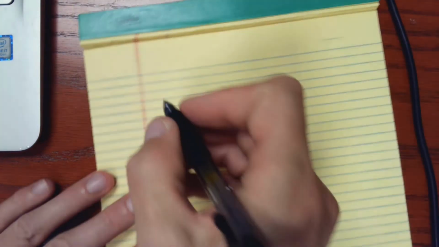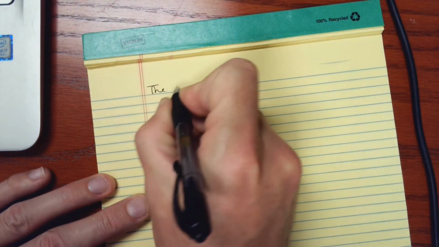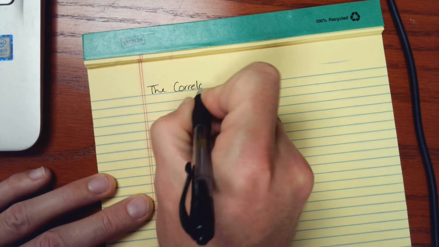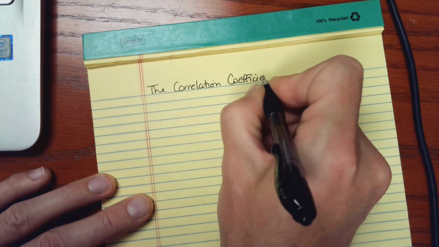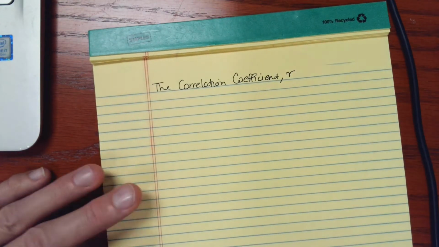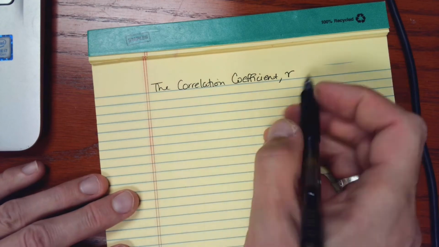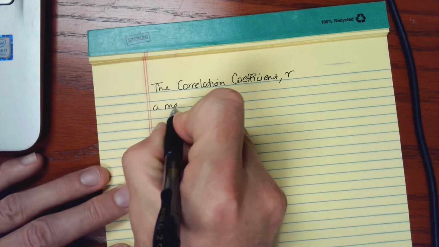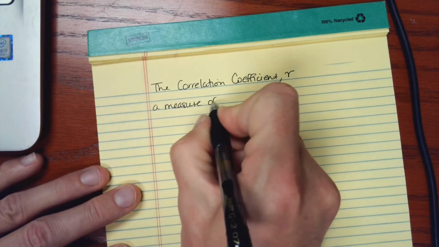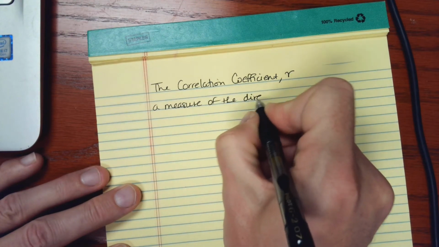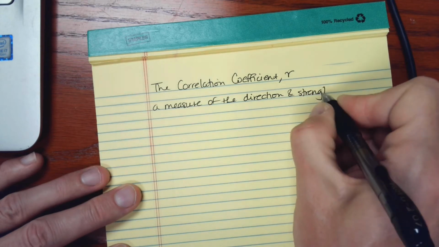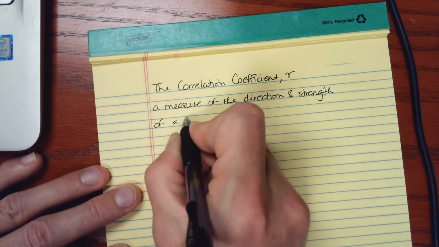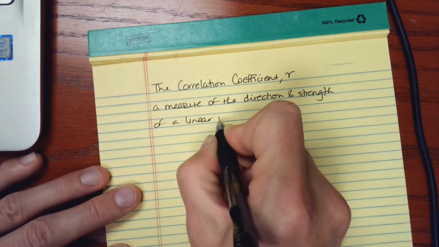So next we're going to look at something called the correlation coefficient. And we use the symbol R for the correlation coefficient. So the correlation coefficient is a measure of the direction and strength of a linear relation.